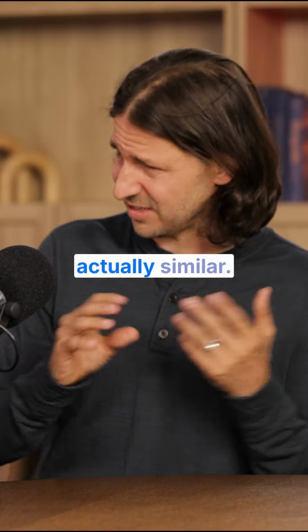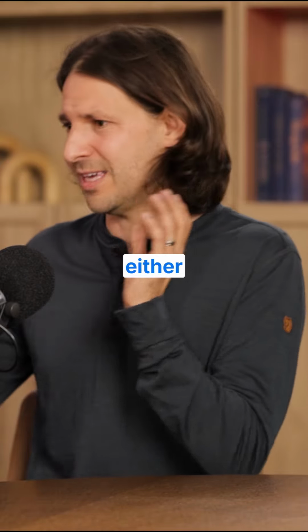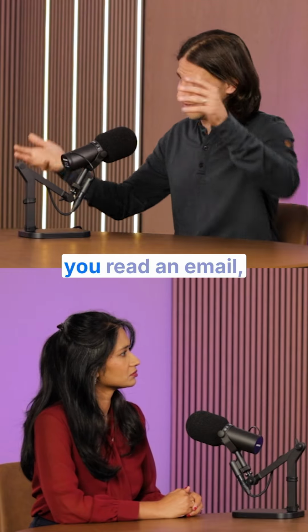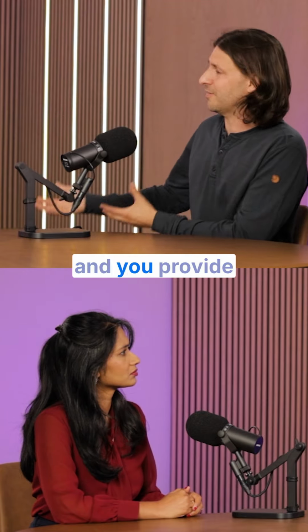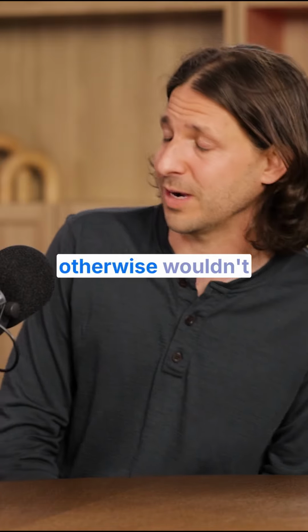And then data poisoning is actually similar, but instead of it being part of how I'm prompting you, I would be sort of either referencing information that I have included those instructions in. Maybe I have you read an email, maybe I give you a document, and you provide information to these agents in other forms that then trick them into doing something that they otherwise wouldn't have done.